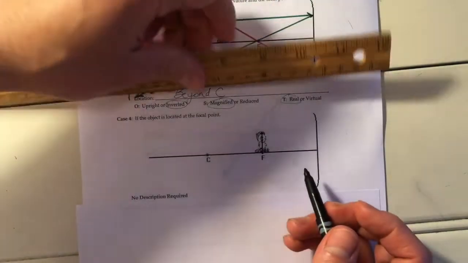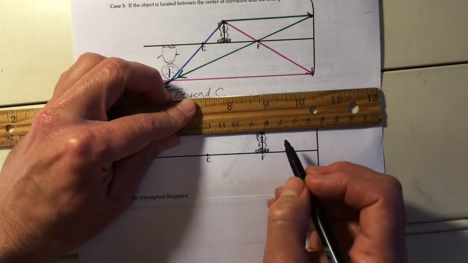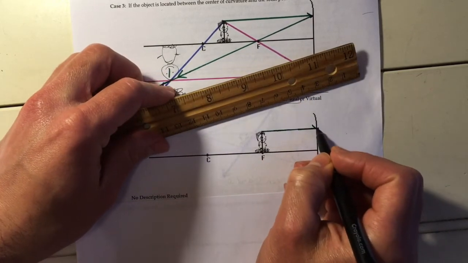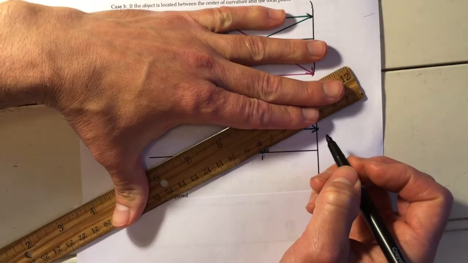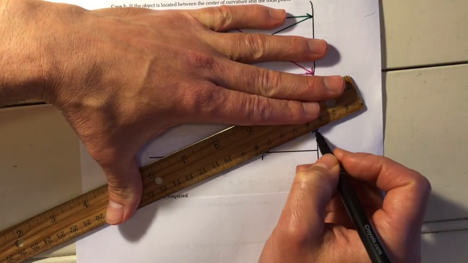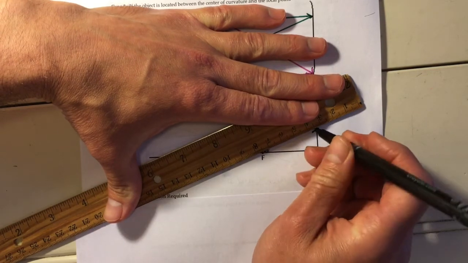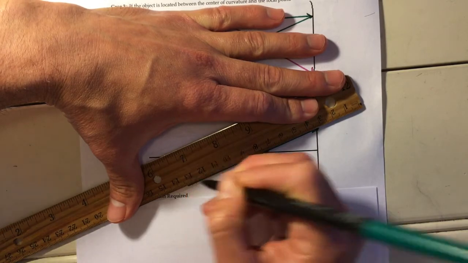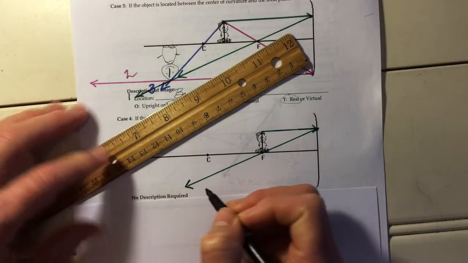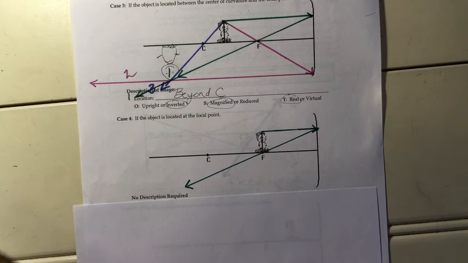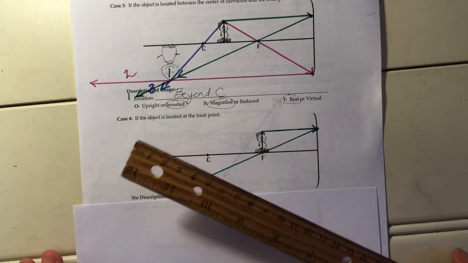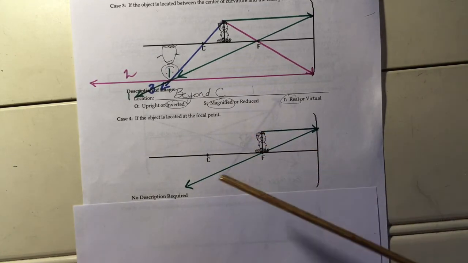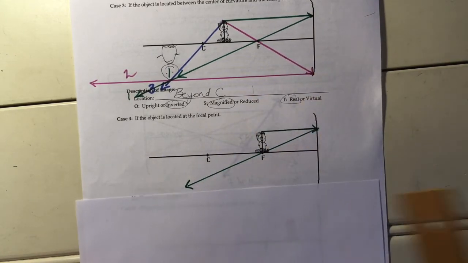So once again, just following our rules. First one, straight at the mirror. Then through F. All right, so the first one's fairly simple and straightforward. Just got to line it up. All right, the second one is through F. All right, and if you went through F, you'd have to go straight down and you wouldn't be able to hit the mirror.